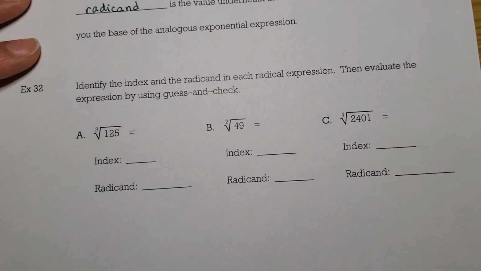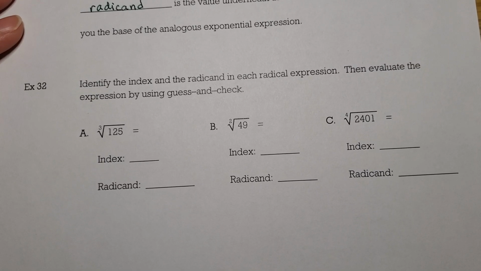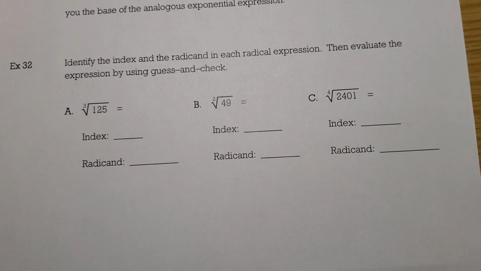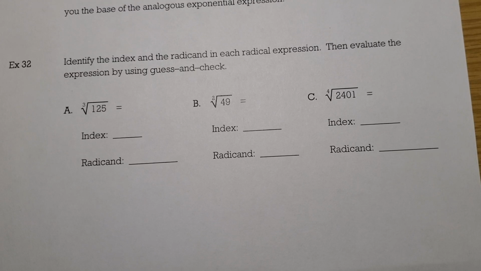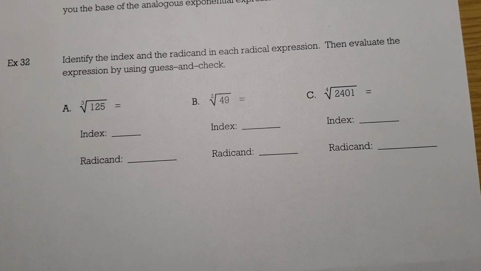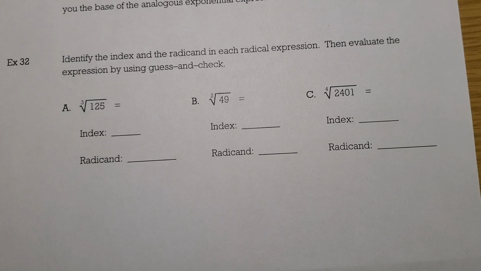Sorry. Okay, so we're going to do an example of identifying the index and the radicand in each radical expression, and then we're going to evaluate using some guess and check.